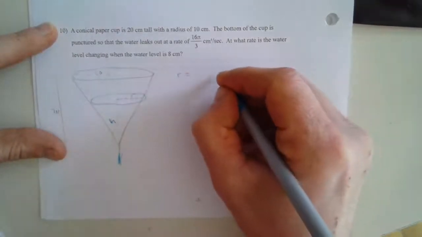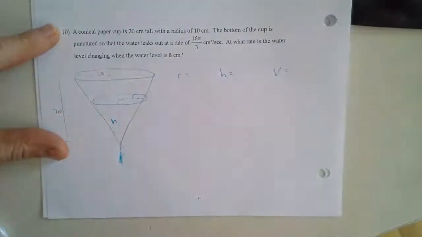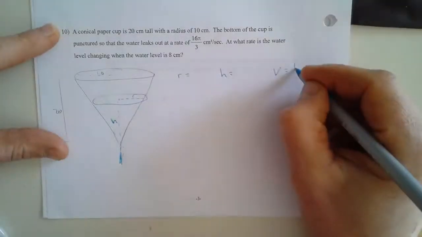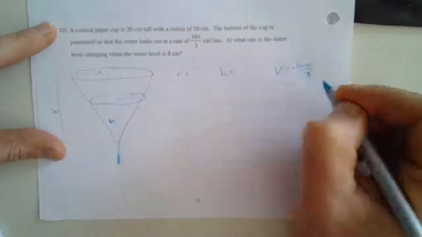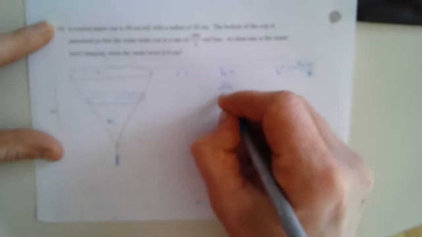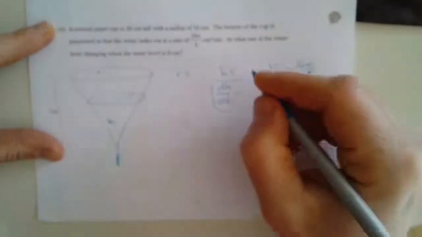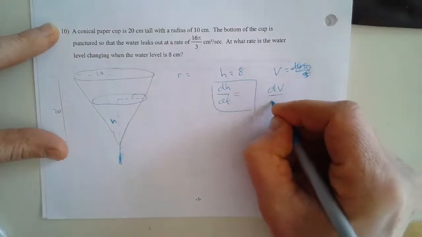So let's think about the water, sticking with the color blue because blue is representing my water for this one. So we can see that this is 16 pi over 3, and it's leaking out, so I'm going to make it a negative. We're losing it. And at what rate is the water level changing? So that's the depth of it changing, when the water level is 8 centimeters. Oops, that's a dV dt. I put that under V, but that's dV dt there.